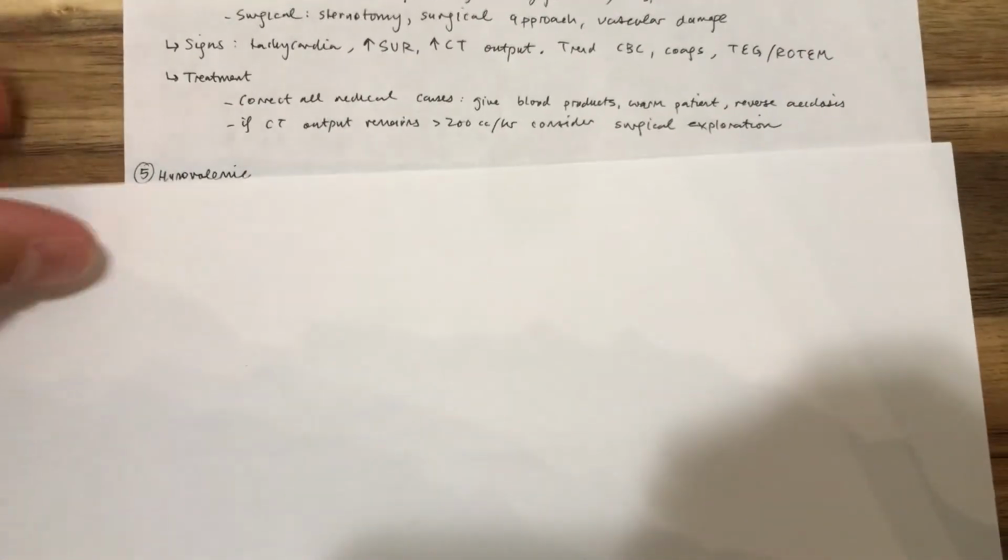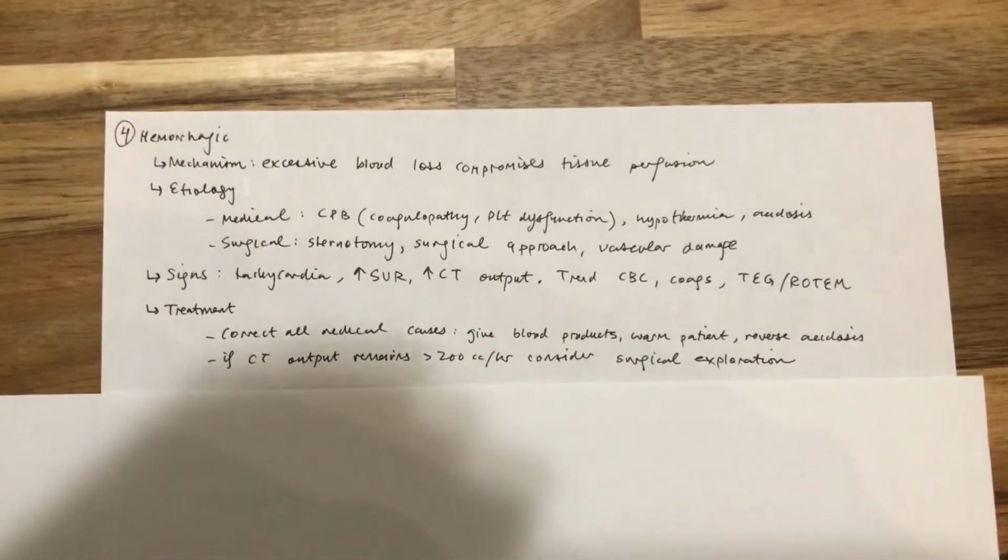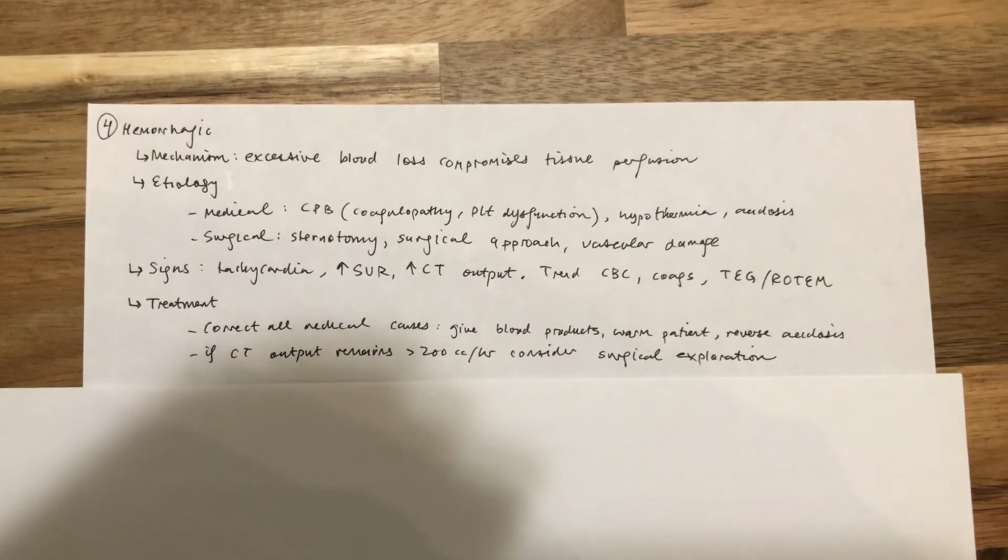So next we'll talk about hemorrhagic shock, and I think this is an easy one to understand as well, in that when you don't have enough blood in the pipes, the body can't perfuse.